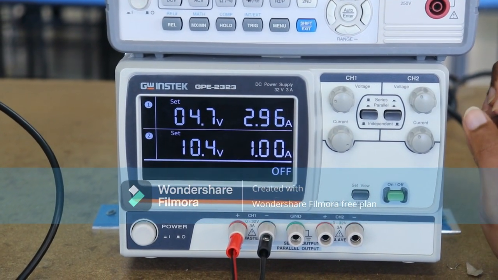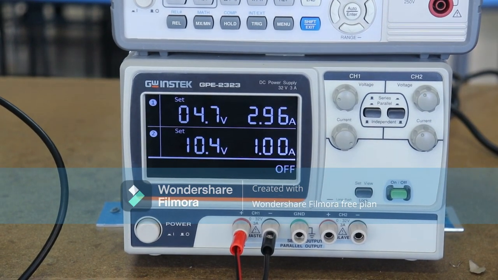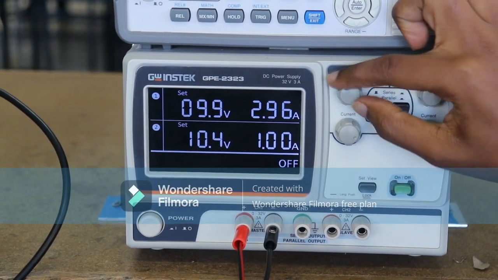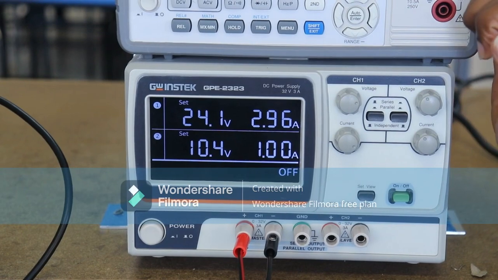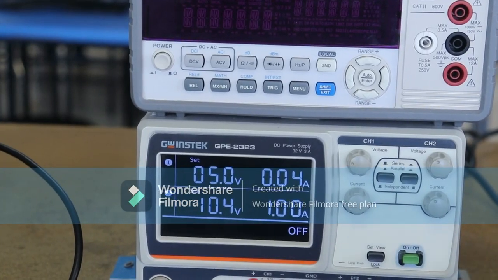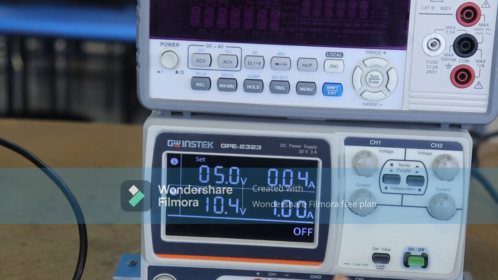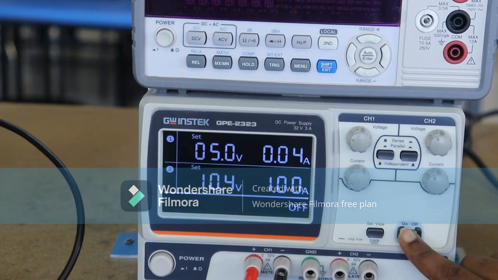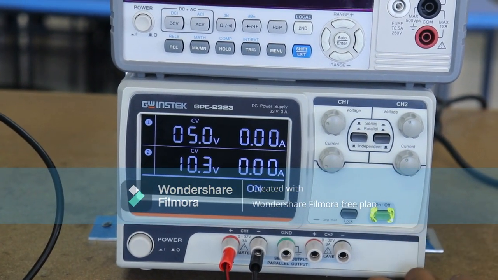Cool. Now how you would typically set up your voltages and currents is by adjusting the top knob for your voltage and the bottom knob for your currents. If you would like to see your voltage on the oscilloscope, you typically have to press the on button to be able to view it.